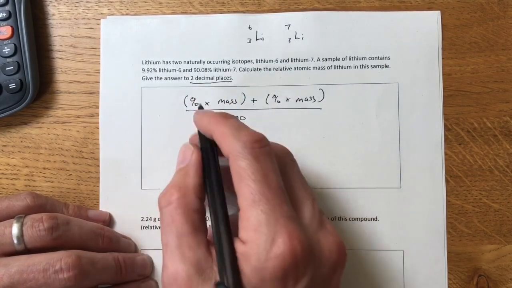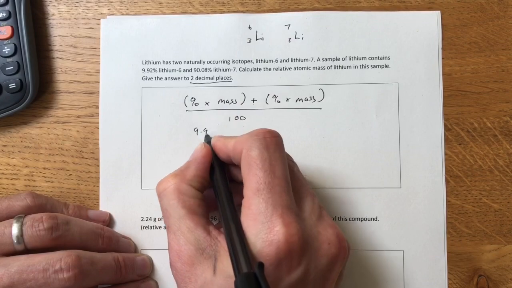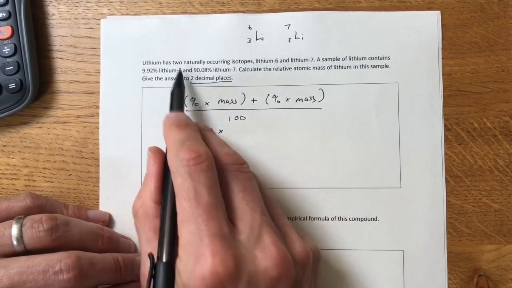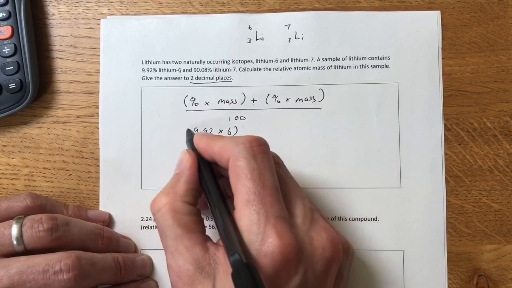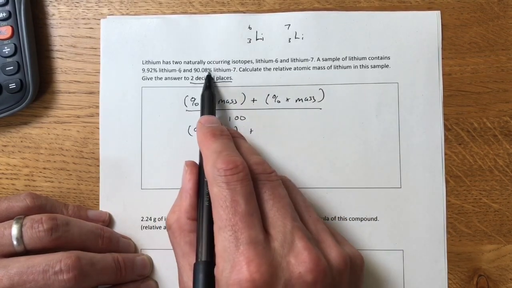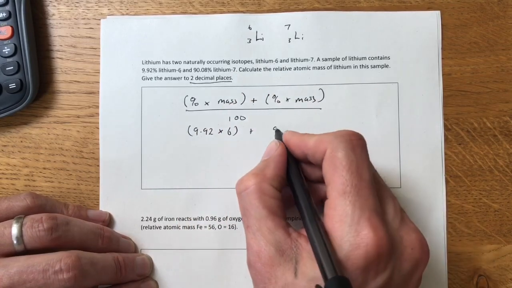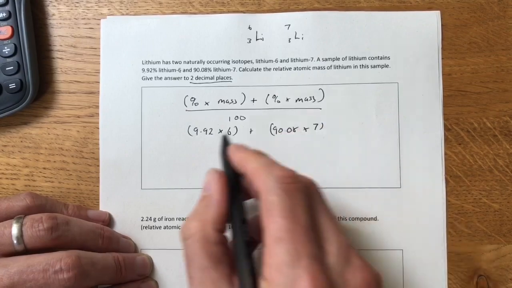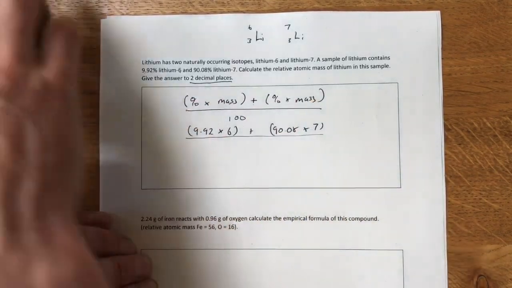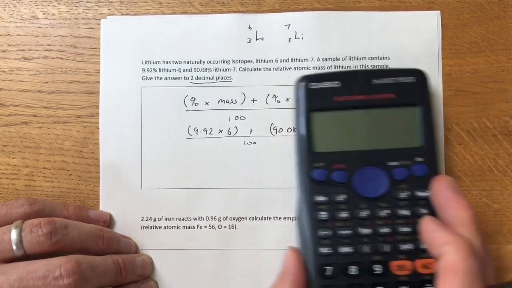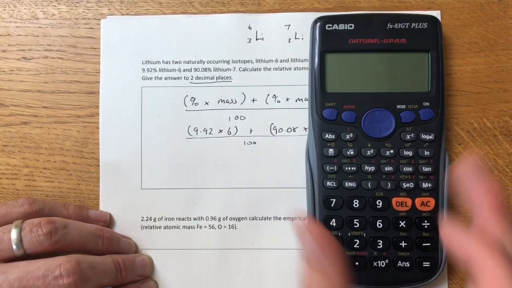9.92% lithium-6. So let's do that first. 9.92 times 6. Bracket it up. Plus percentage times mass. Percentage times mass. 90.08 times 7. Bracket it up. Because they're in brackets, we have to work them out first. So let's do that first. So we've got, let's have a look at this.